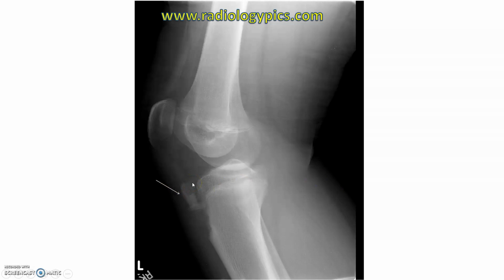And this is an x-ray of a person's leg having a tibial avulsion fracture. As you can see here, the tibia and the femur, the joint, the kneecap here, I think it's broken here, somewhere around here.